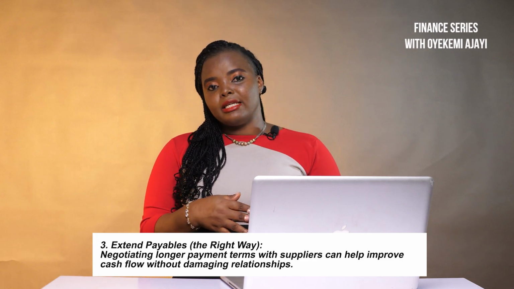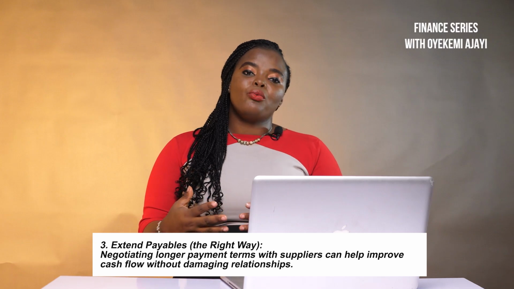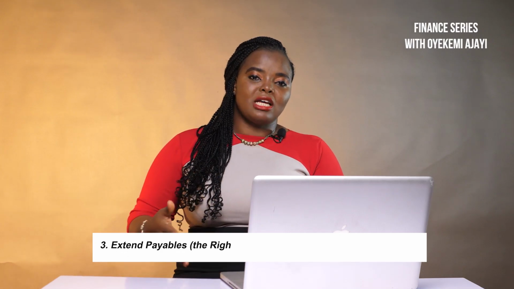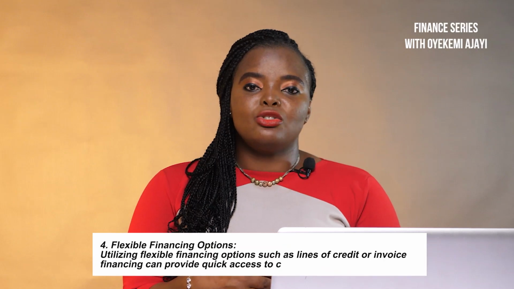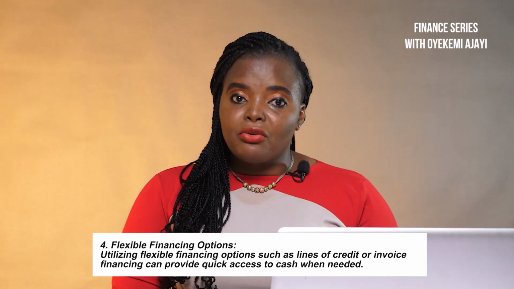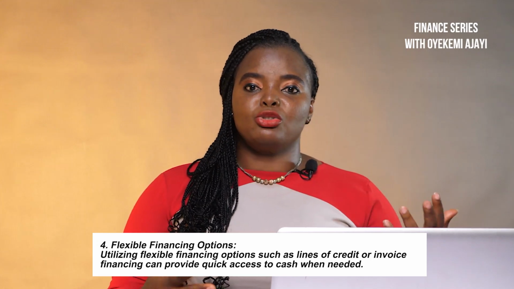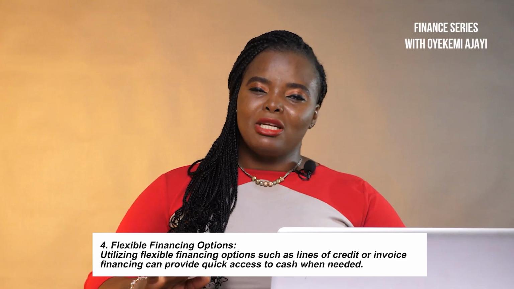Moving on, you need to also manage your payables. So you need to extend or negotiate longer payment terms with your suppliers. That way you'll be able to improve your cash flows without damaging relationships. Another point to note is having flexible financing options. So what we are trying to say here is that you need to utilize financing options as much as possible. If you have lines of credit, if there's invoice financing, particularly with your bank, make sure that you try to explore all that to help you manage your working capital. This would also ensure that you get quick cash when needed.